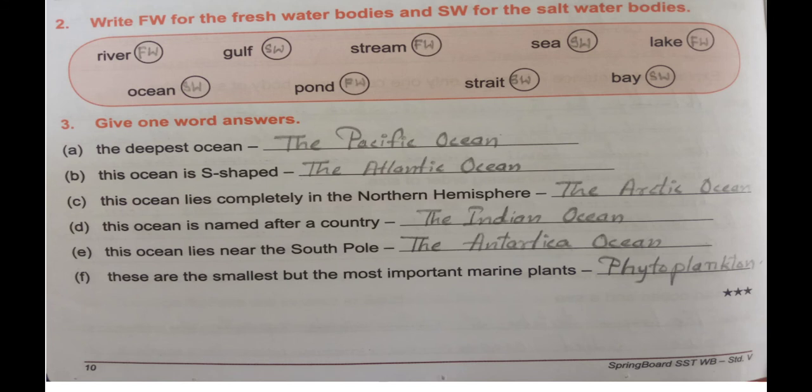Next, stream. It has fresh water. Next, sea. It has salt water. Next, lake.